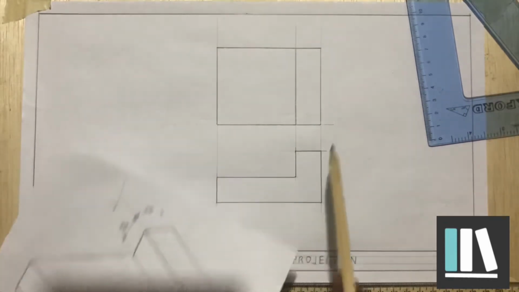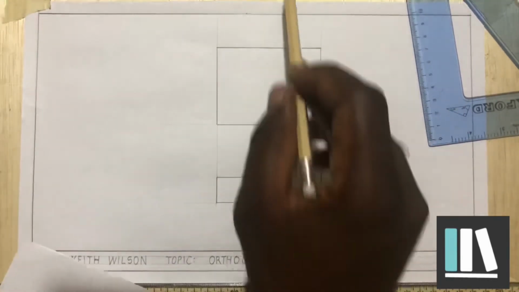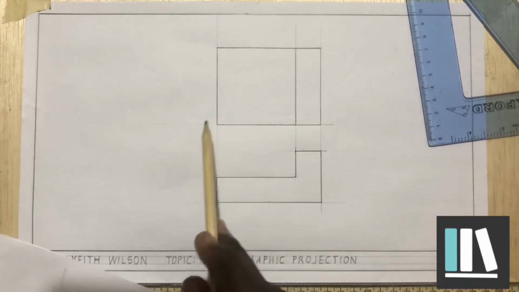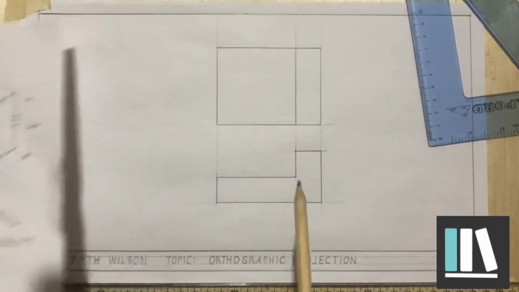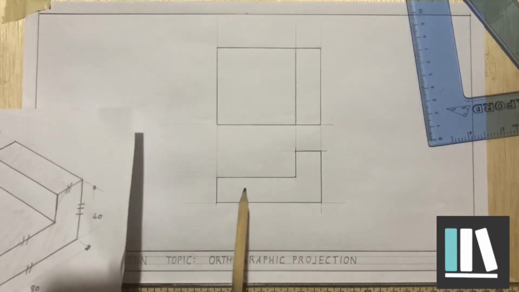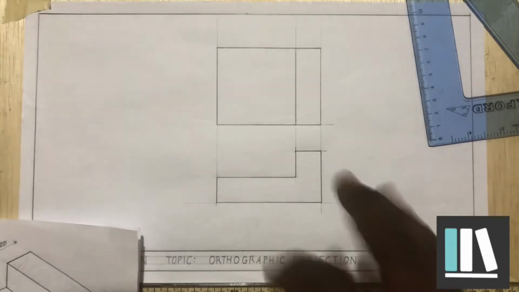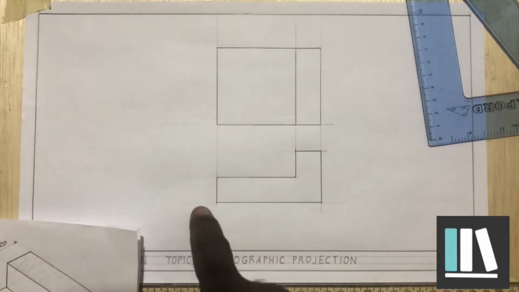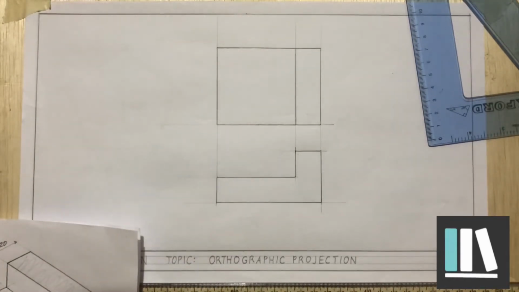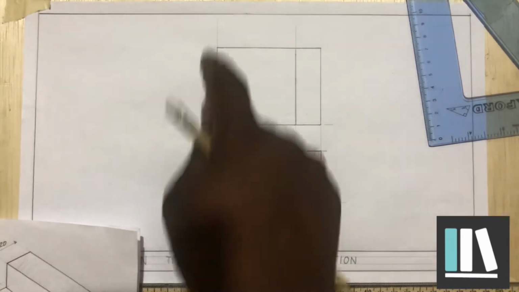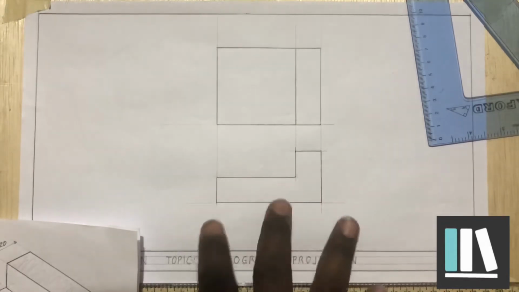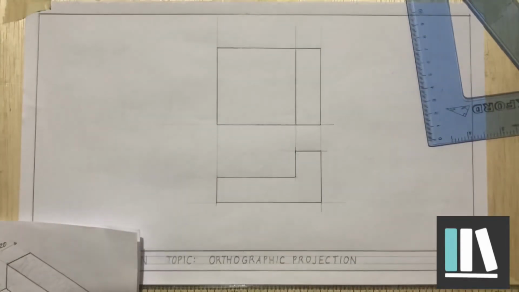So if you realize I'm only measuring in one direction, I have not measured anything in this direction on the plan view, due to the fact that all the measurements from the front view were transferred. When I was drawing the front view, I took measurements both horizontally and vertically. When I was drawing the plan view, I only took measurements vertically, due to the fact that the horizontal measurements were transferred from the front view.